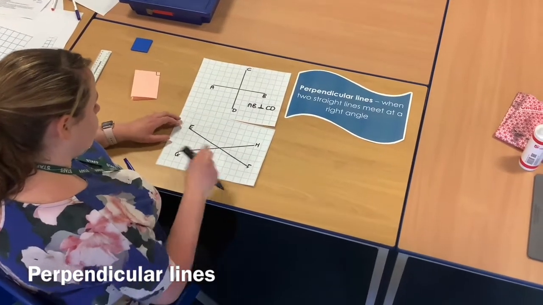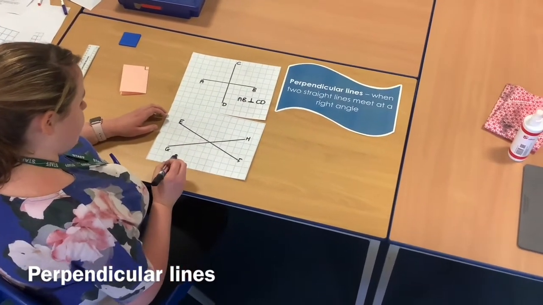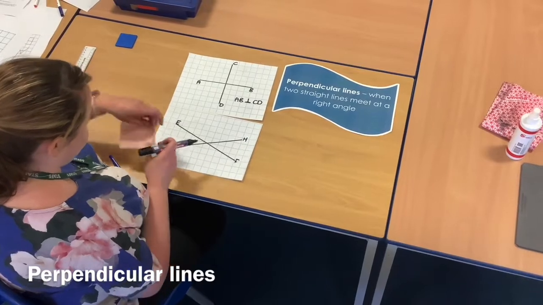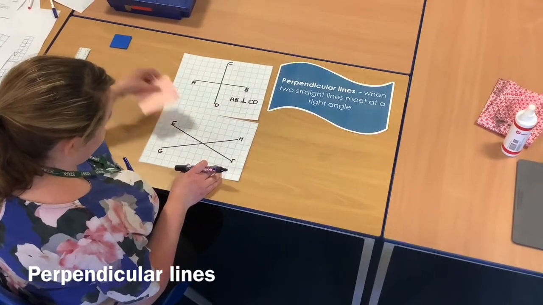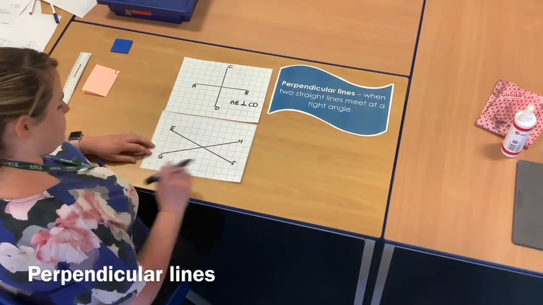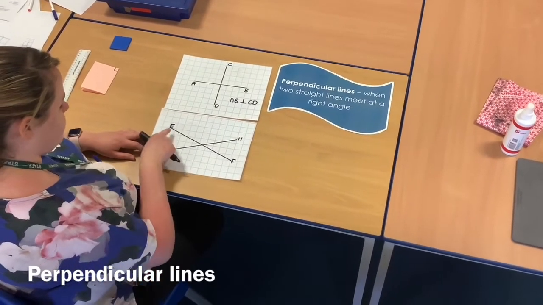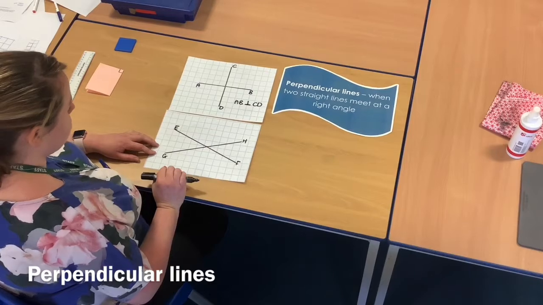If I then have a look at my lines EF and GH, we'll see if they're perpendicular. No, they are not perpendicular. I don't need to write anything for that one, because the lines EF and GH are not perpendicular.